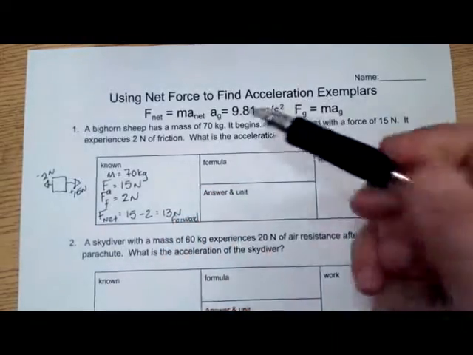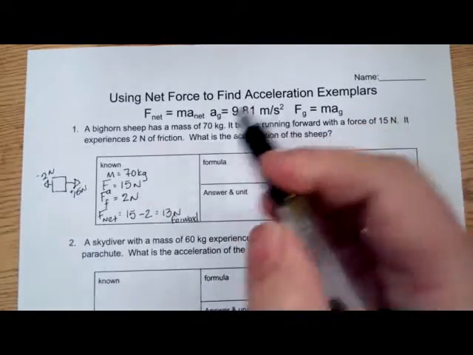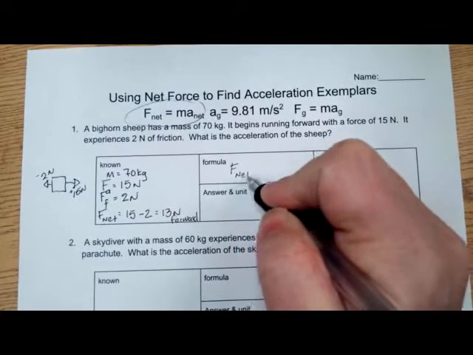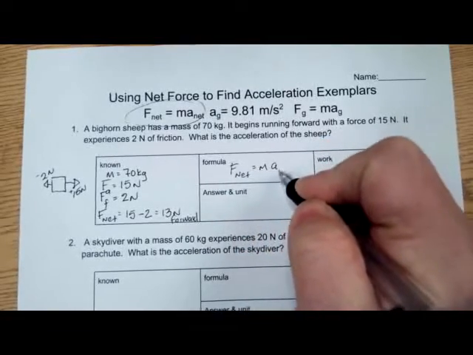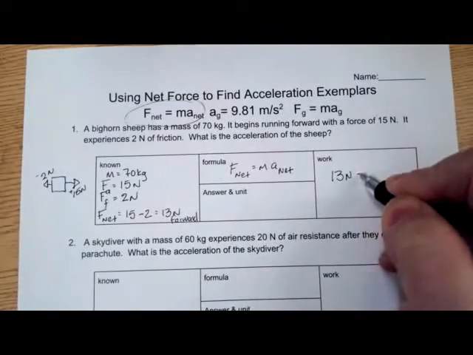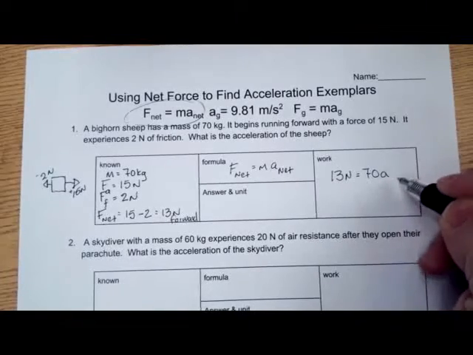Now we have F net, we have mass, we can find a because we have this lovely formula right here. F net equals the mass times the net acceleration. So 13 newtons equals the mass, which is 70, times the net acceleration.